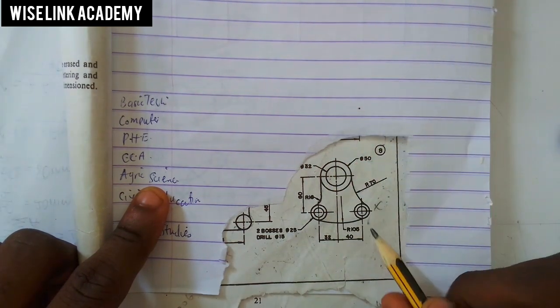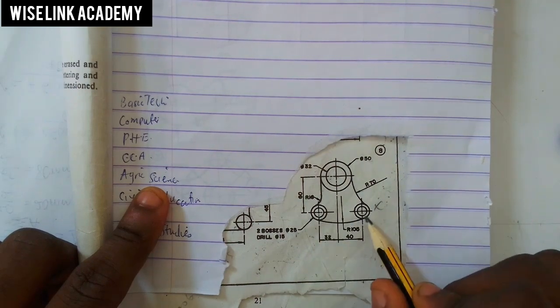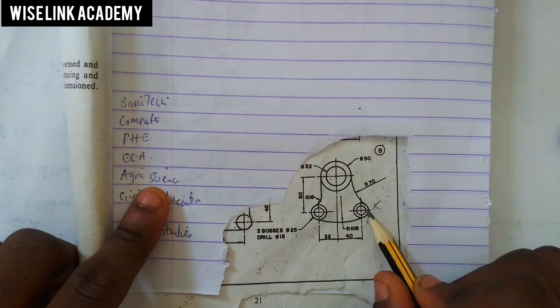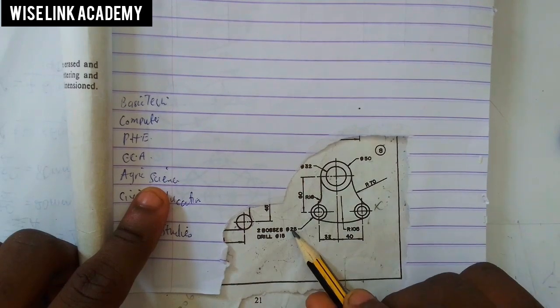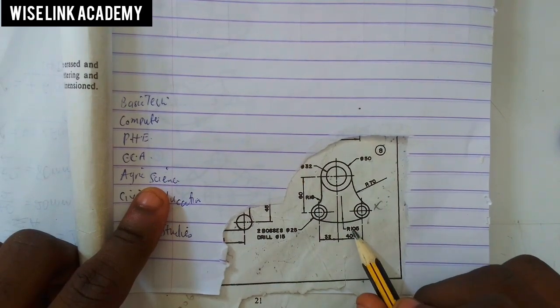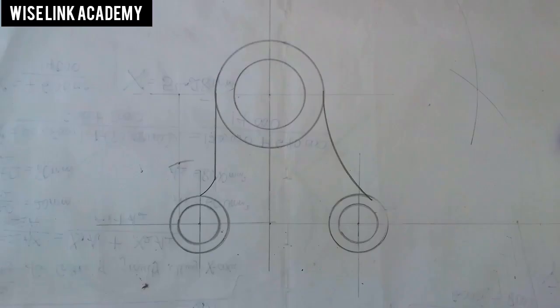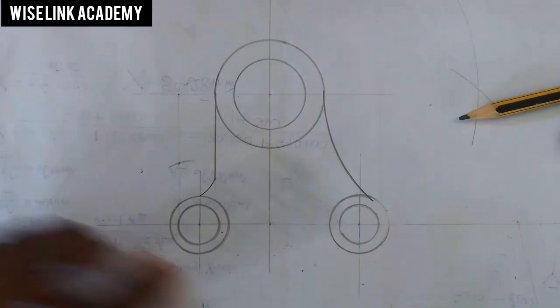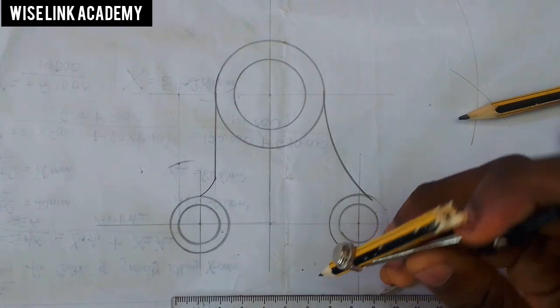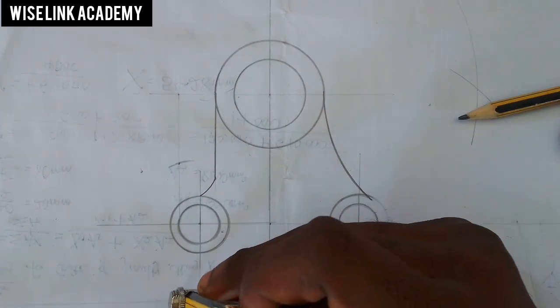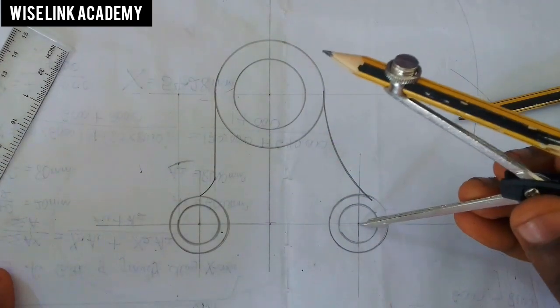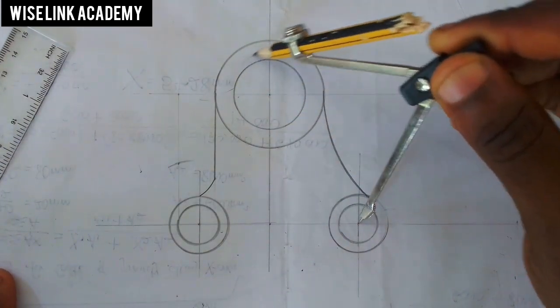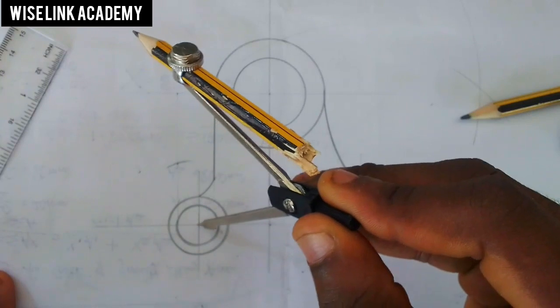So I'll subtract. This is at the same rate, the same as this outer circle here, 12.5. So 105 minus 12.5, I'll be having 92.5. I put 93. So measure 93 to this point here. I'll come to the center point here, strike an arc somewhere here, come to that part here and strike an arc.